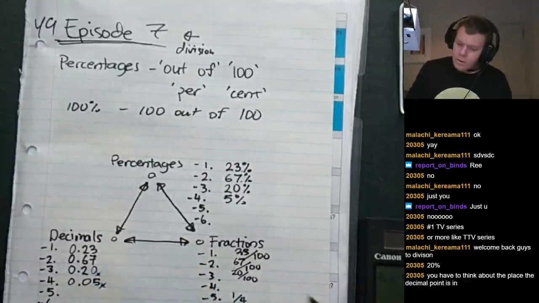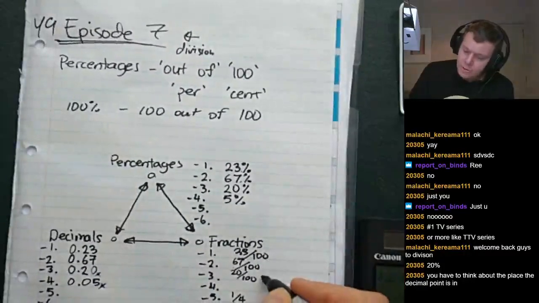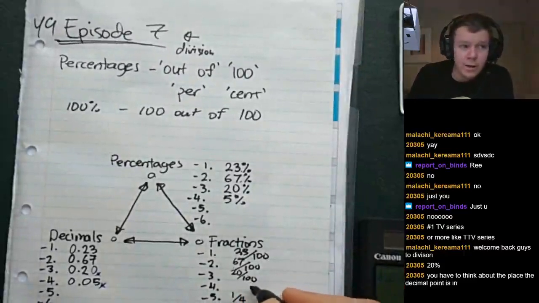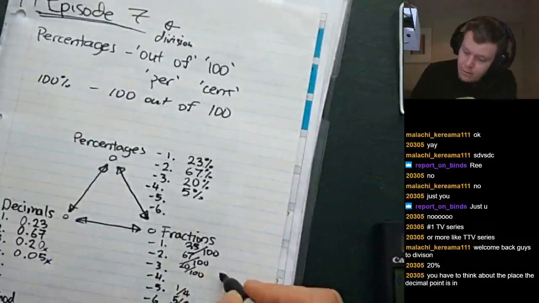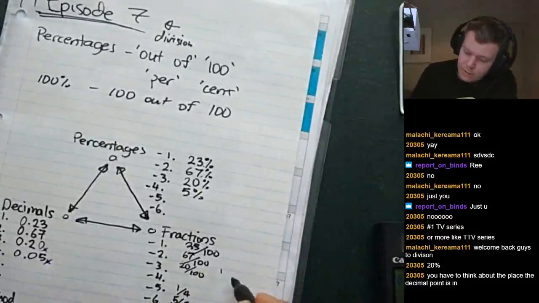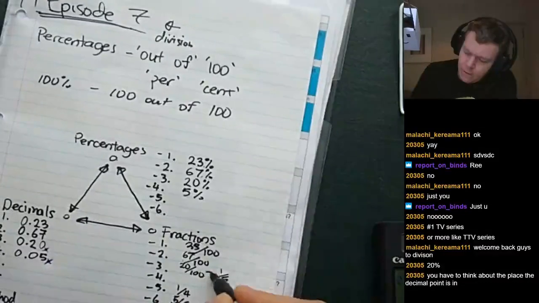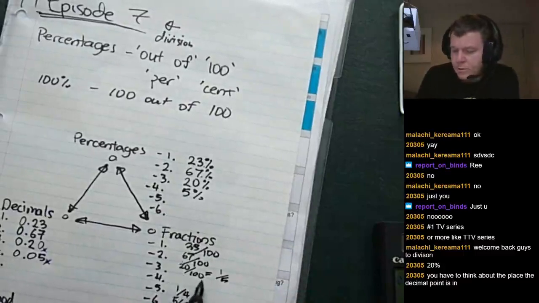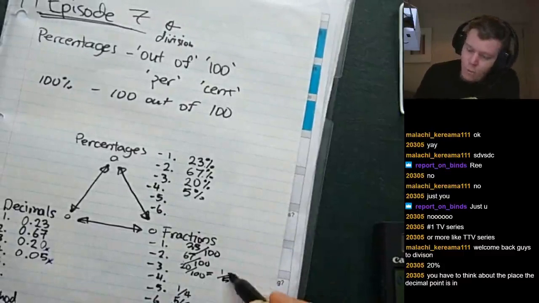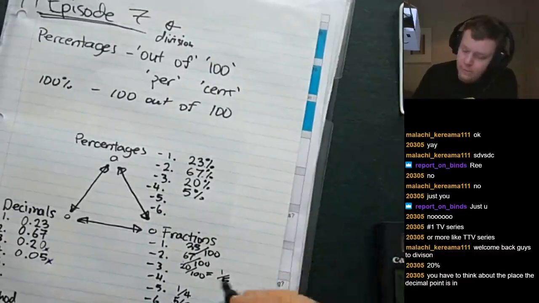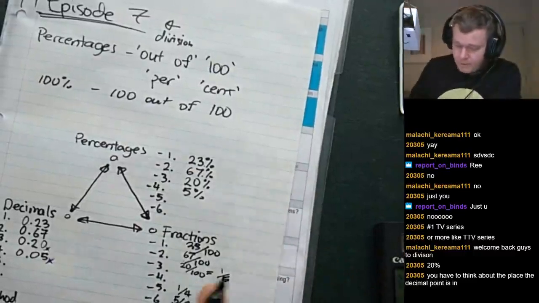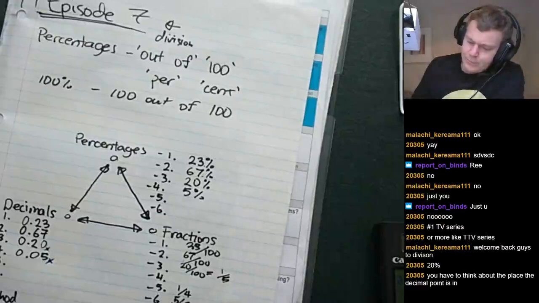Alright, so with 20 out of 100, actually 20 and 100 can be divided by 20. So 20 divided by 20 is 1, and 100 divided by 20 is 5. So if you got a mark in a test of 20 out of 100, then you have essentially got 1/5 of the test right. That's what's called an equivalent fraction.